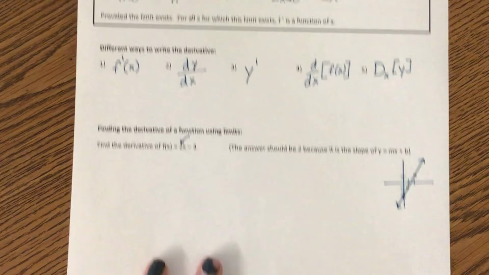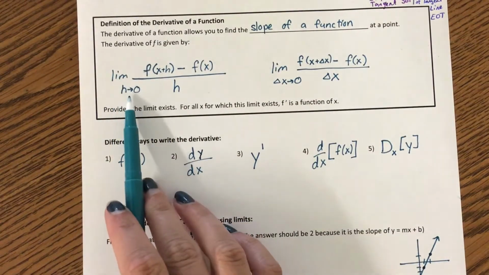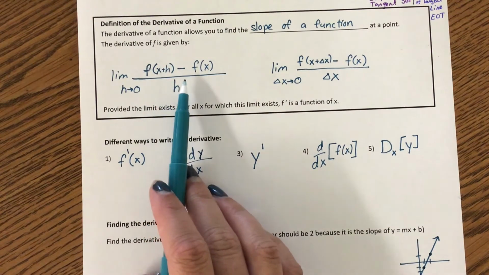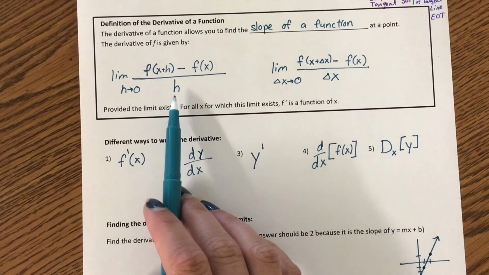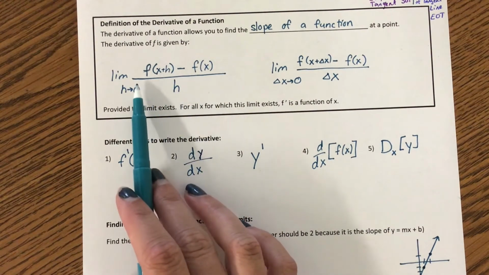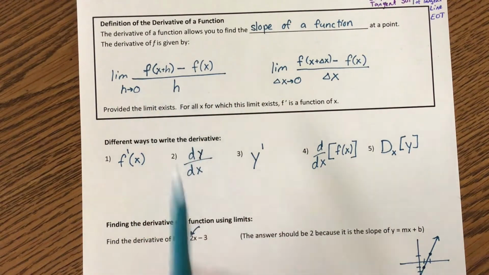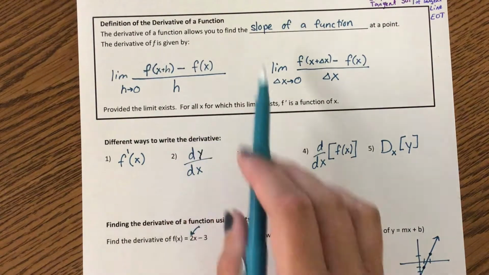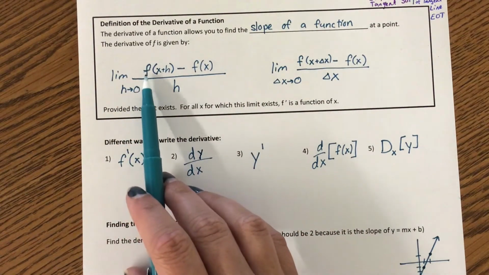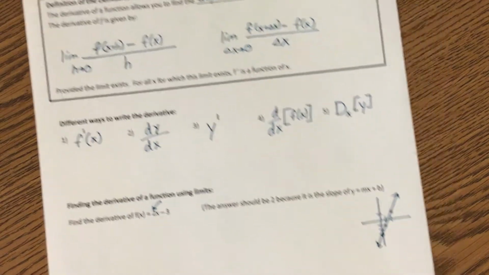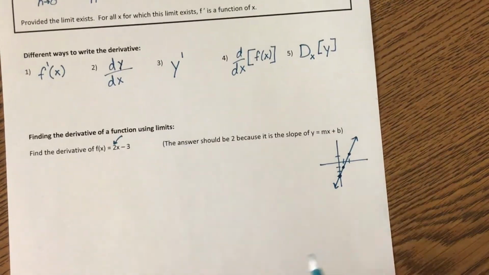So we are going to be using this guy right here, the limit as h approaches 0 of f of x plus h minus f of x all over h. Notice that h is on the bottom of the whole fraction, not just under this piece. So we're going to copy this down, but first we need to figure out what f of x plus h is. Let's do that off to the side so we don't actually have to write out quite as much.